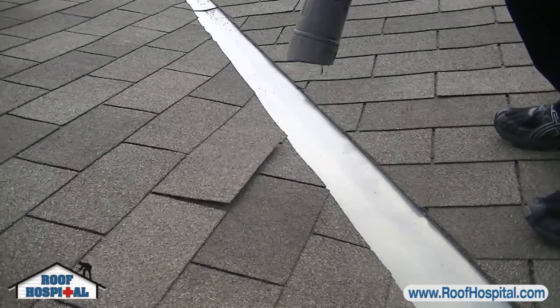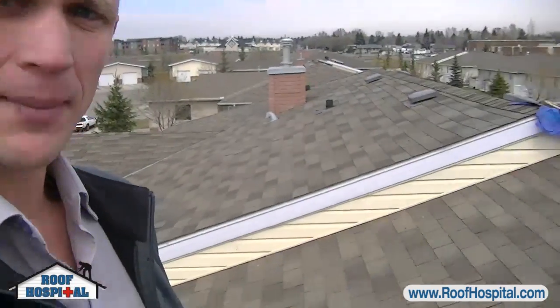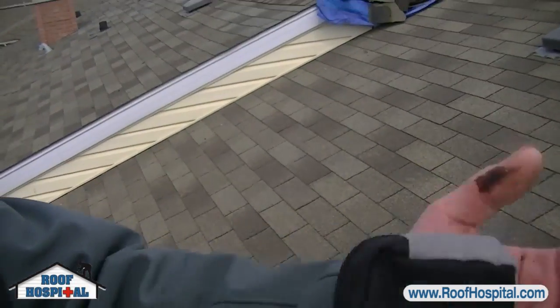That's going to have to get fixed right there. Now, a quick note about this work that we're doing with the leaf blower and checking for loose tabs. Some guys are going to say, and they're going to think, that when the wind damages a tab and lifts up the tab, that with time the sun is going to reactivate the sealant strip and it's going to seal back in place.